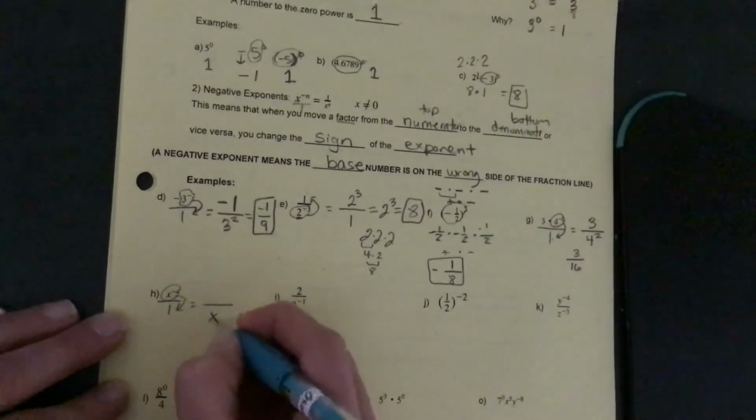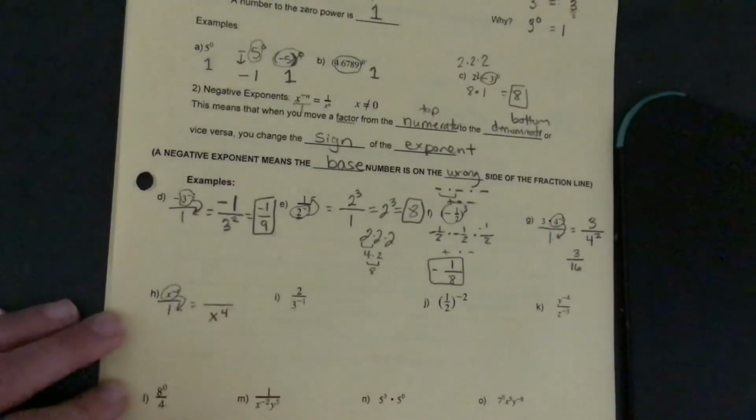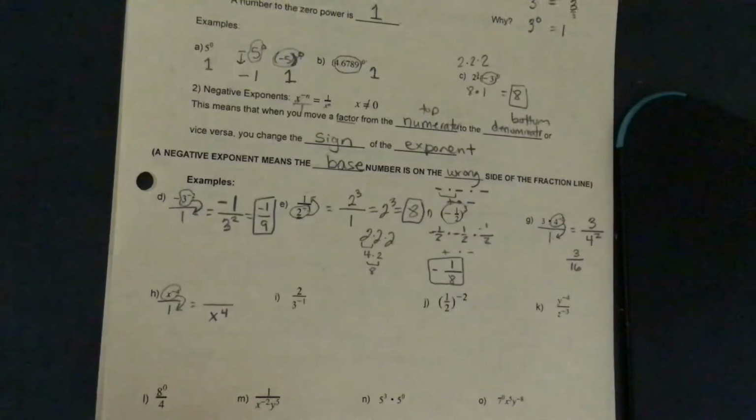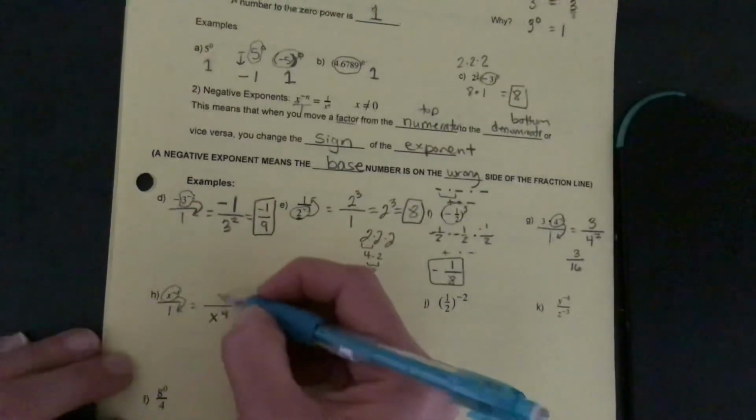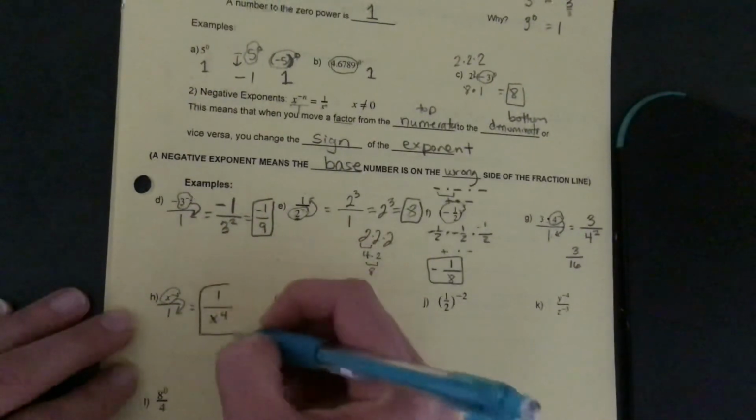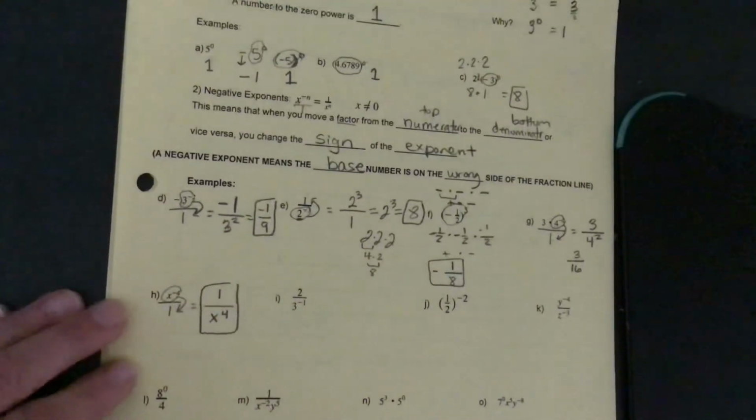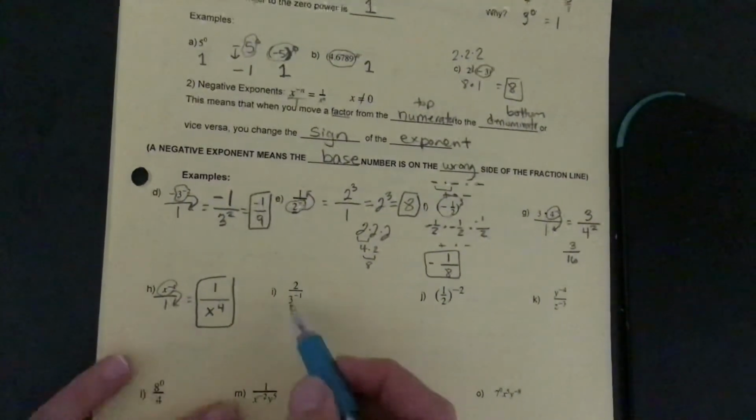So to get rid of the negative sign, flip it over the line. Now, what could we use as a filler? What's that filler number up top? A 1. And actually, that's my answer. I can't go any further than that. Okay, and right here.